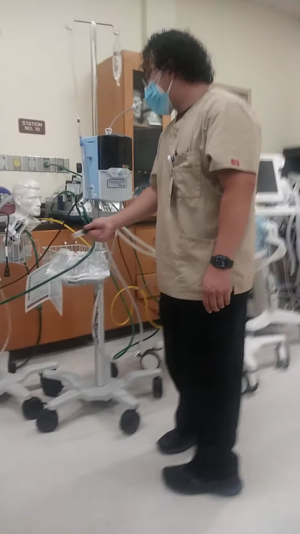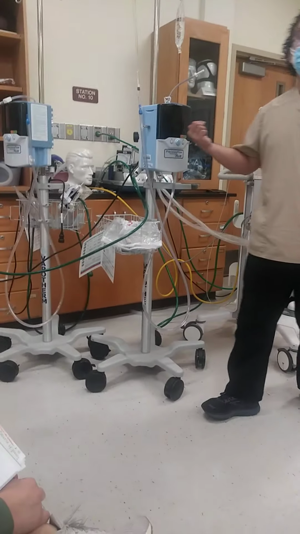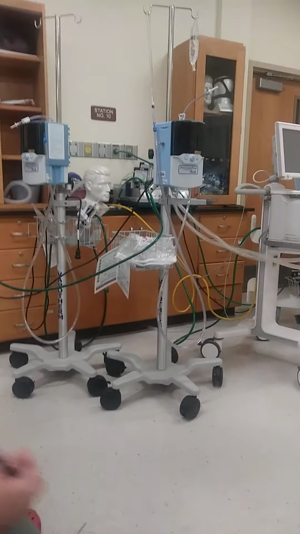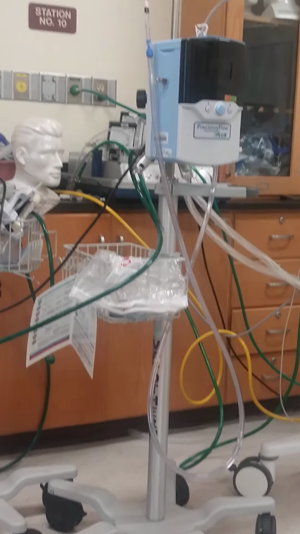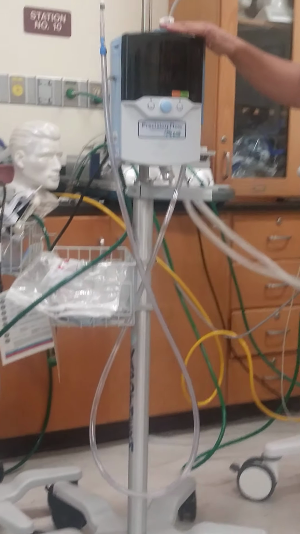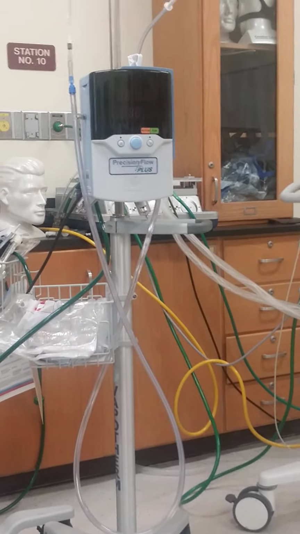Okay, you guys good with this one? Okay, so the majority of the time I want to talk about high flow. You guys will see a lot of patients on high flow. It's probably had some of the best outcomes for COVID patients, even compared to the ventilator. And so it's good for you guys to understand that.